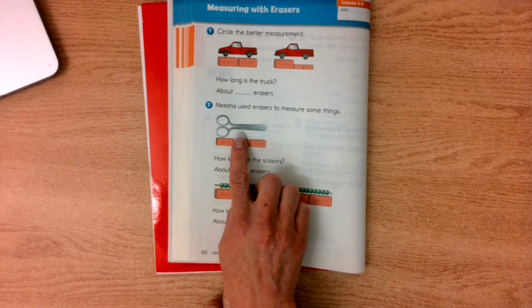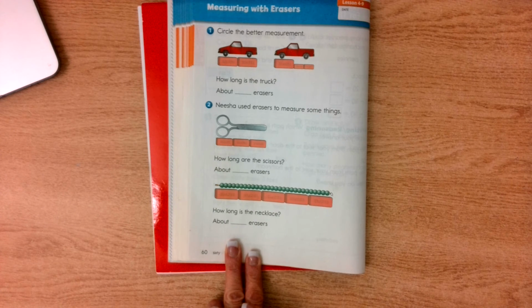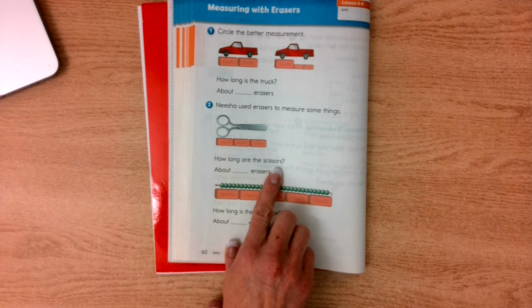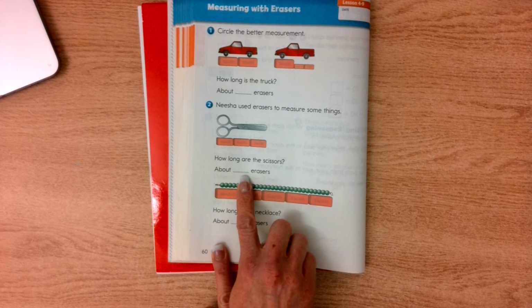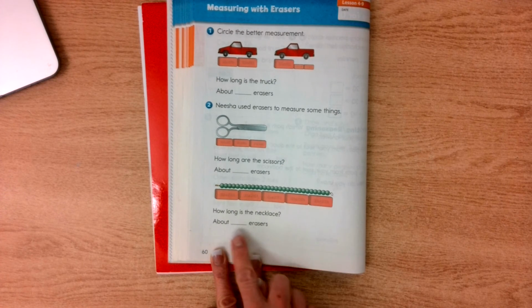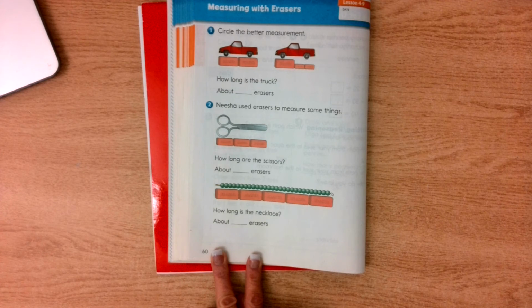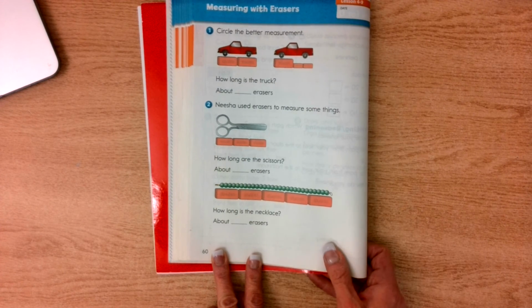Nisa used erasers to measure some things. So how long are the scissors? So looking at this measurement, tell me how long the scissors are. About blank erasers. Looking at this necklace, tell me about how many erasers it is. So you have to count those erasers and put them in the spaces. Okay, perfect. So that's 60.